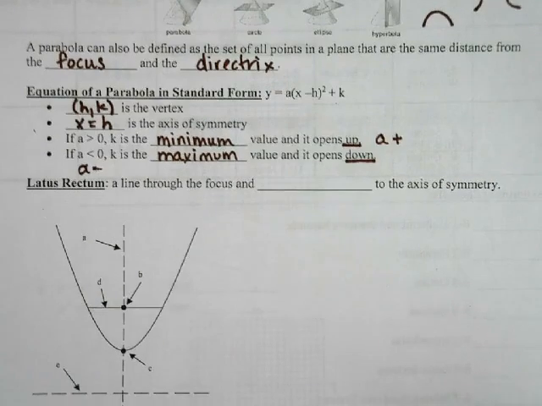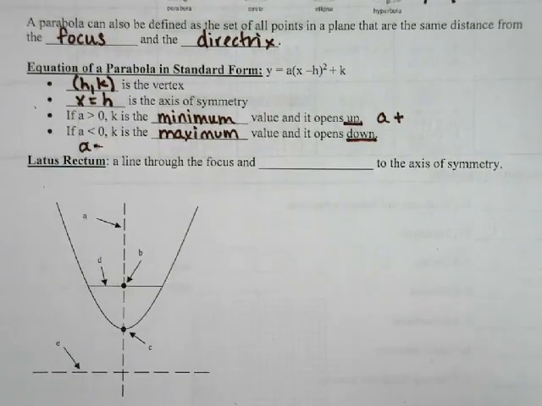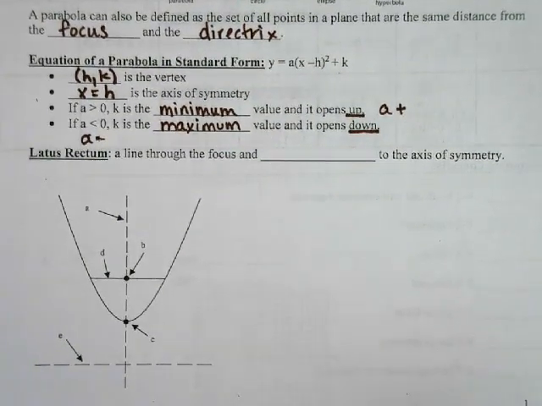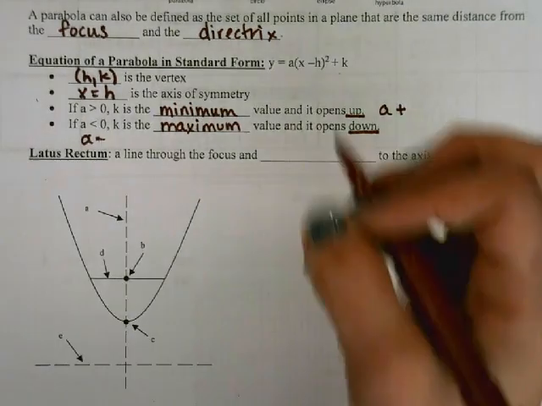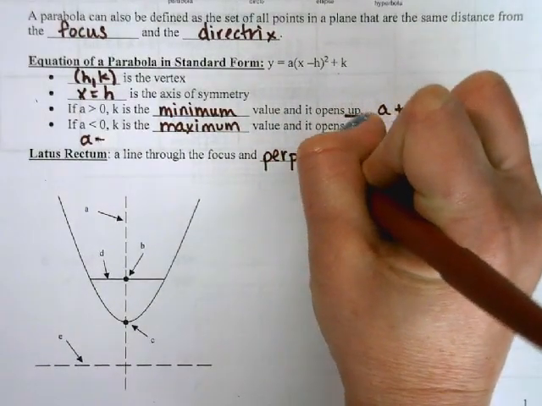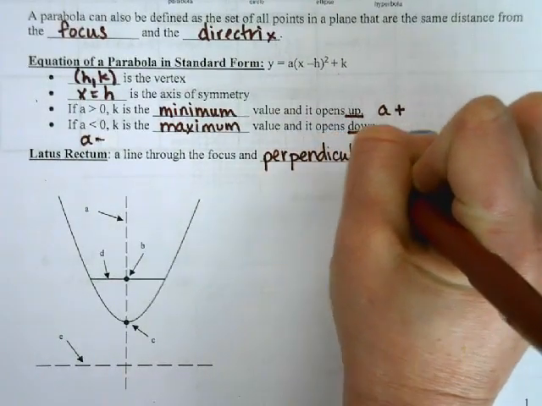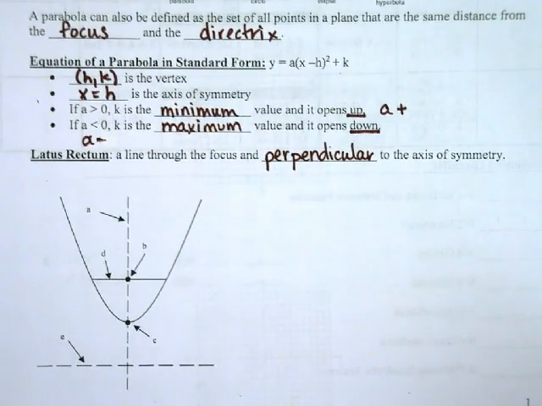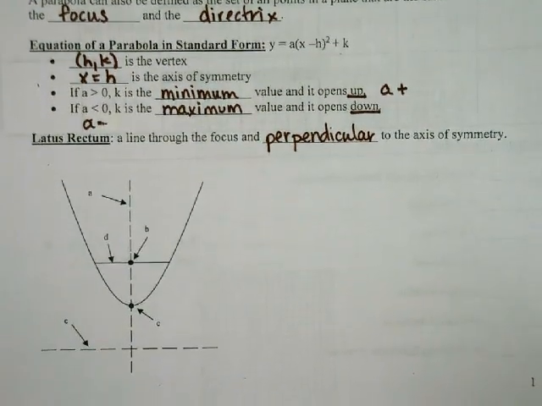Okay. Then we have one more bit of information. It says the latus rectum. Every parabola has a latus rectum, and it's a line that goes through the focus, and it's perpendicular to the axis of symmetry.